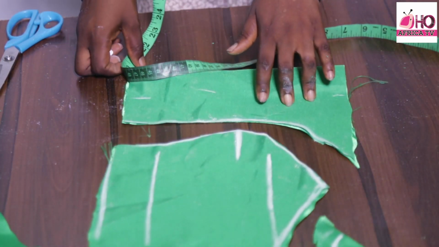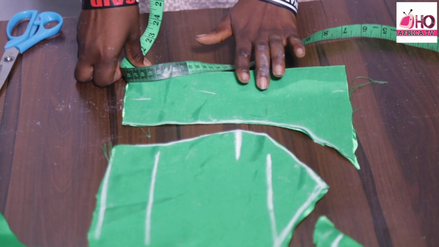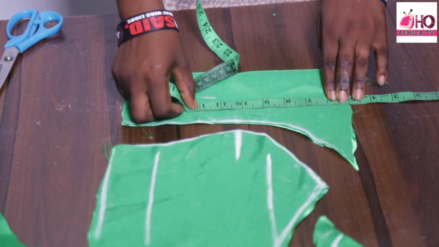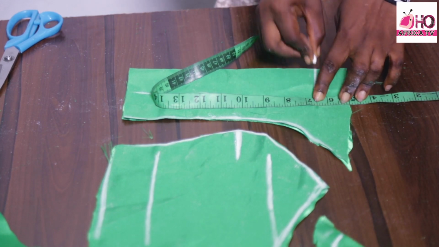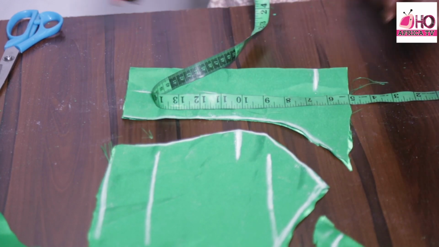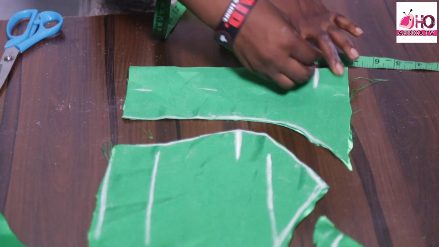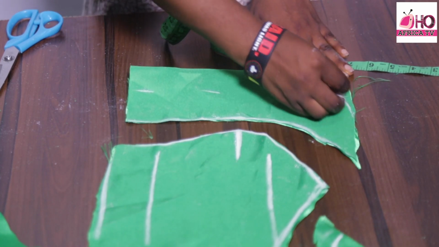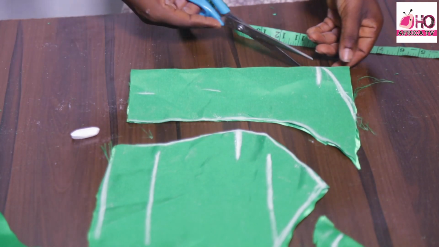Now the neck design on the front. Since it's minus 5, I'm going to take the depth measurement of 6.5 inches. You can always go ahead with whatever measurement you want. So from my 6.5 inches, I'll connect, bringing out a sweetheart neck, and I'll cut.